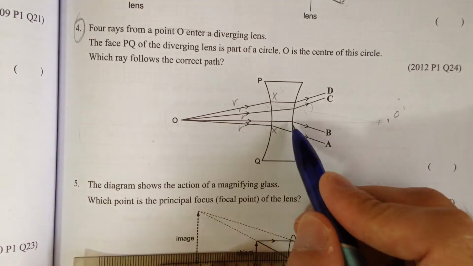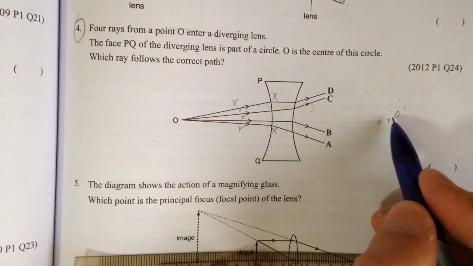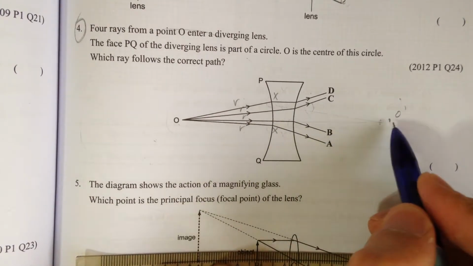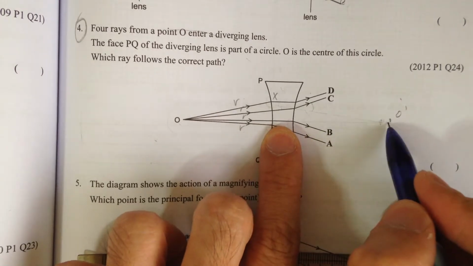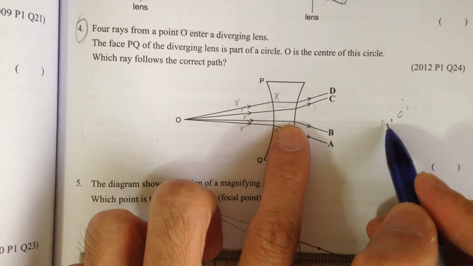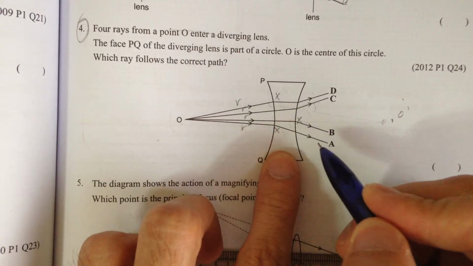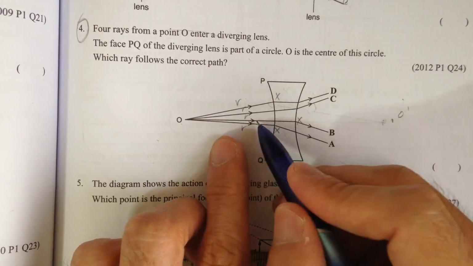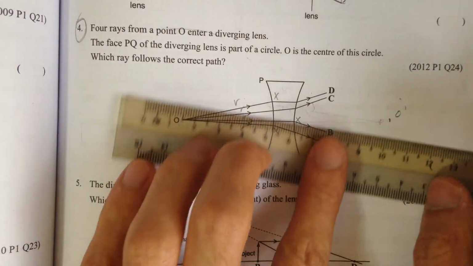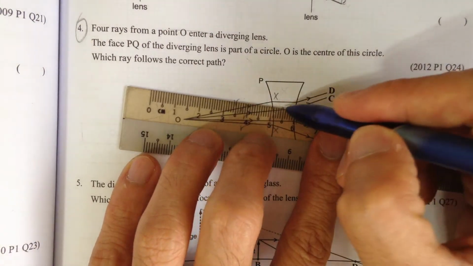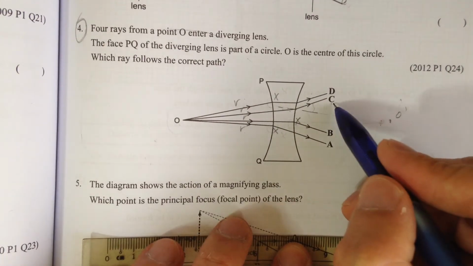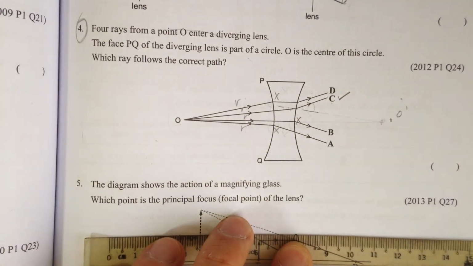So that means that the ray B cannot bend here, because it's traveling to another radius. It's traveling from one radius out, and then it's traveling to another radius. So obviously this is wrong also. If these 3 are wrong, and we know that this is the dense medium and this is the less dense medium, we draw the normal, which is to O prime, and then it will bend away from the normal. We realize that C is the correct option. So the answer is C.